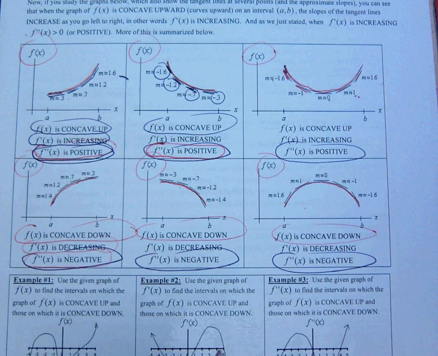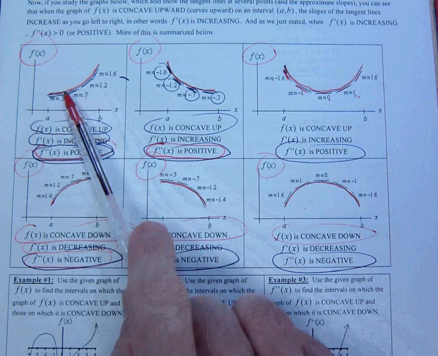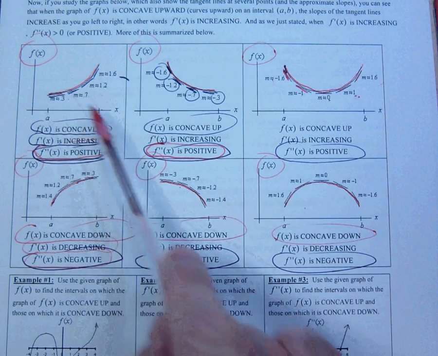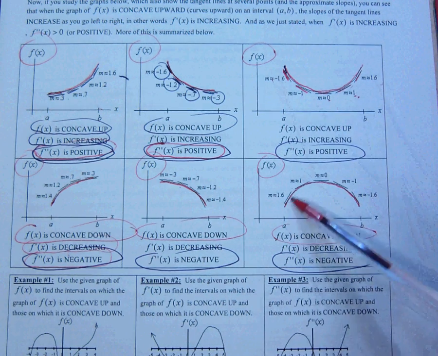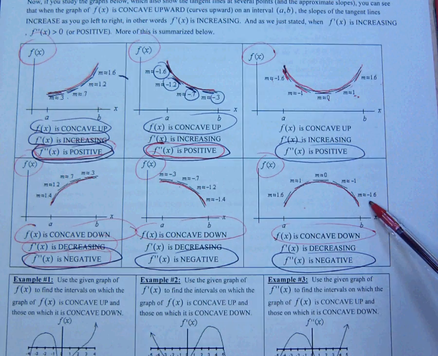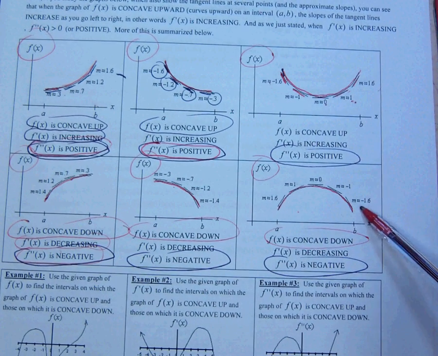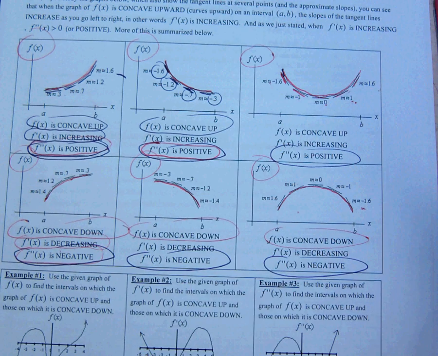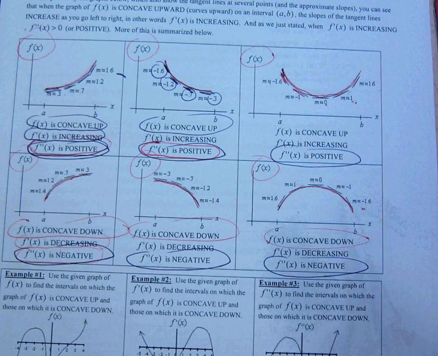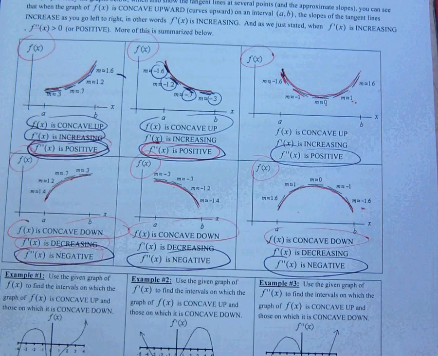All right, now before I do an example, how are you going to remember the difference between concave up and concave down? Well, it's simple. Think of concave up like a cup, concave down like a frown. Does that help? Yeah, it works, right? Yes, so that way you won't confuse what I mean by concave up or concave down. Got it? Concave up like a cup, concave down like a frown. Good? Okay.